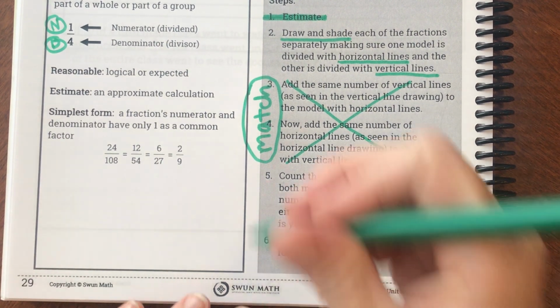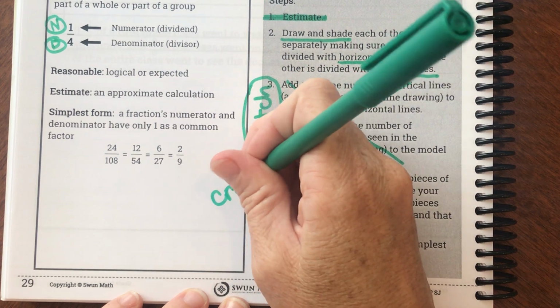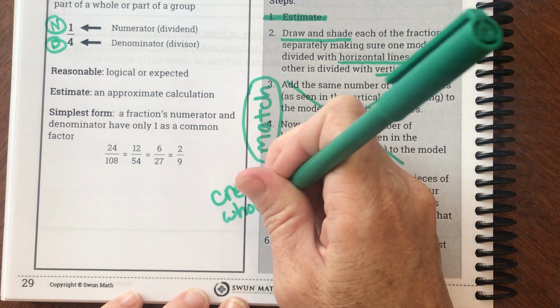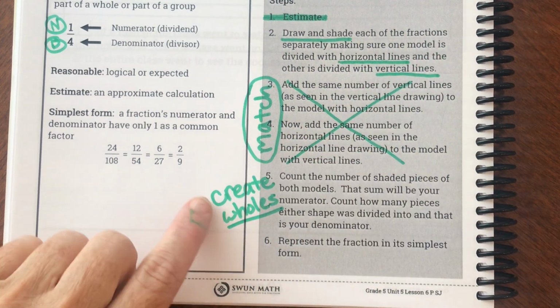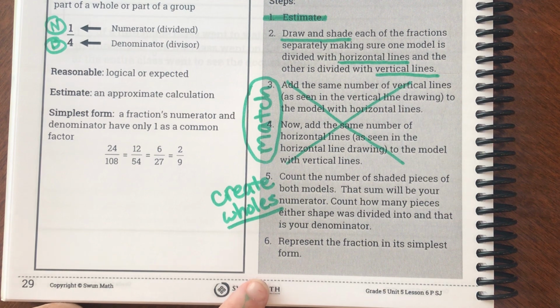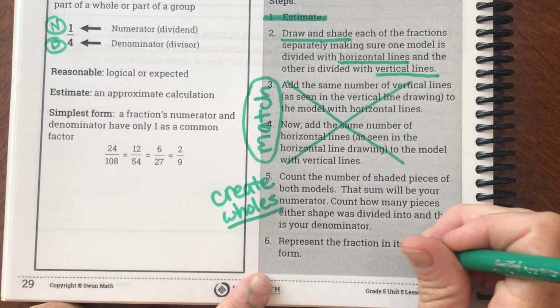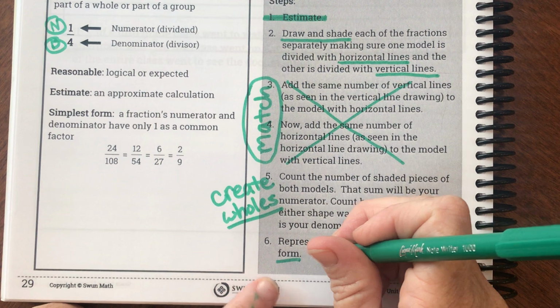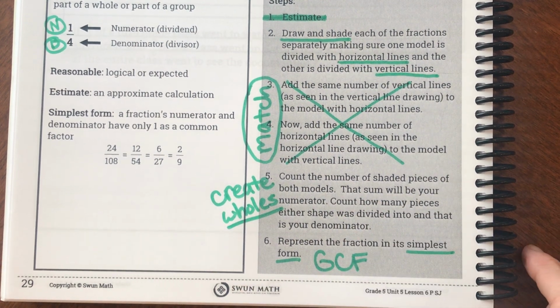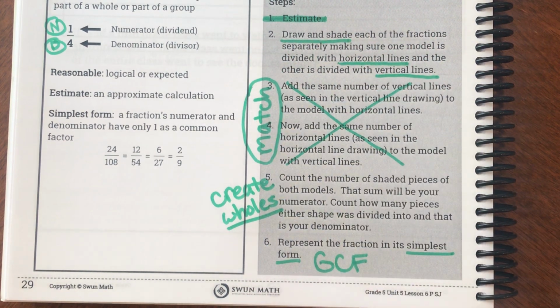So I'm going to write on here, we might try and create holes. And I'll explain what that looks like when I do mine, but I want you to write create holes. Okay, and then our last step just says simplest form. And remember, that's when we found that GCF in our first lesson. Okay, so we've kind of simplified our steps a little bit.